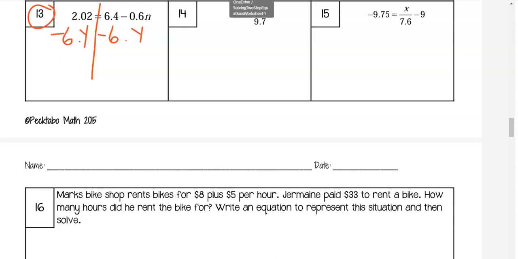Sorry that the numbers look so funny. That cancels out here, and I'm going to get minus 0.6n on the right. Over here, if I take 2.02 and I subtract 6.4, I'm going to get negative 4.38.